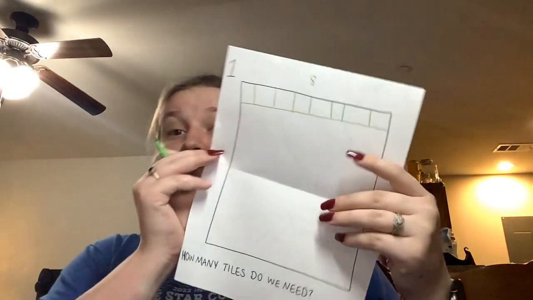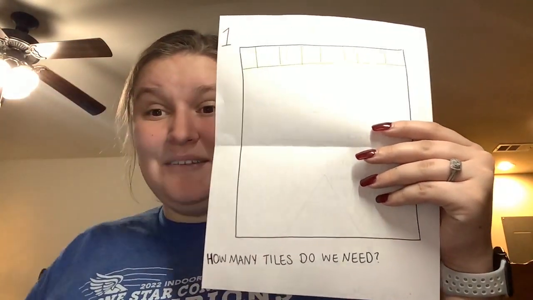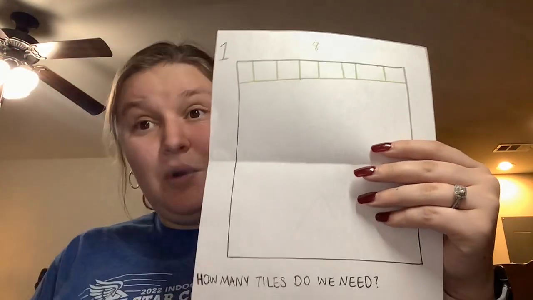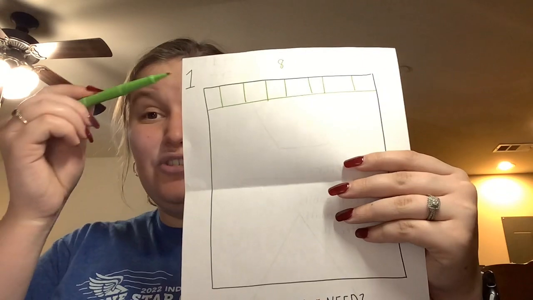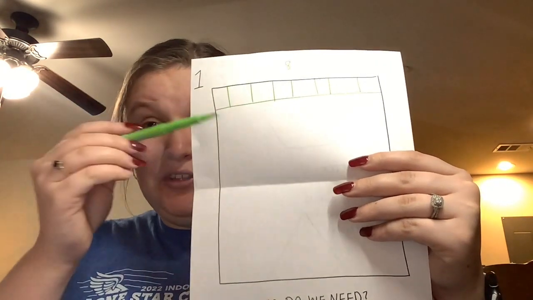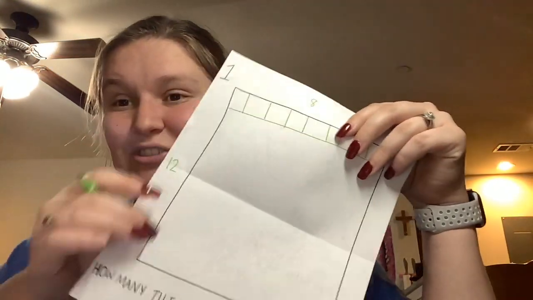And then it says it has 12 tiles going down. So 12 tiles going down means it's going to be on this side. Remember, this is part of your 12 tiles. So make sure you do not come down here and do 12. This is part of your 12. So after this, you need 11 more tiles. So go ahead and make sure you write your number 12. And then let's draw our 12 tiles.